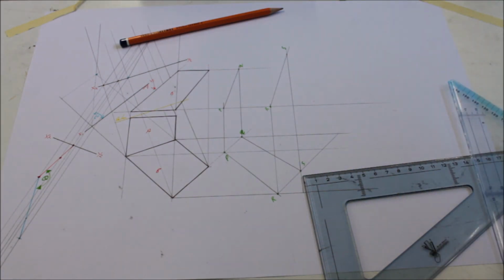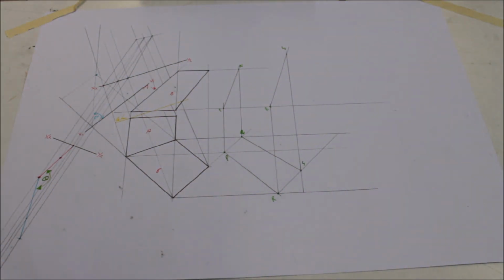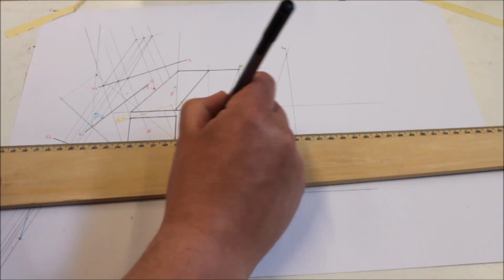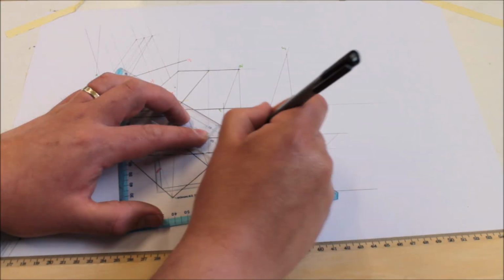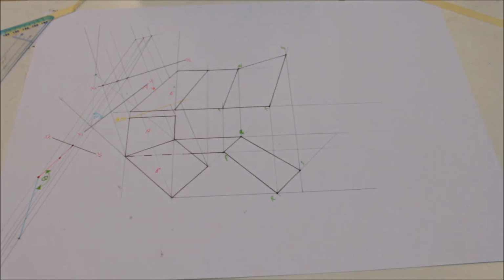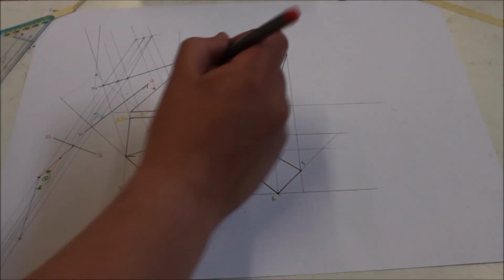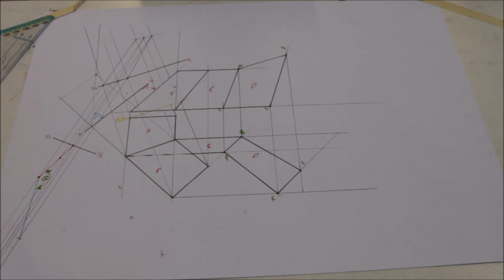Okay, so let's draw down strong just so it stands out and looks a bit better. Okay, so that is the elevation and plan of surfaces C and D. I might just label them as well. And okay, so that's part B.